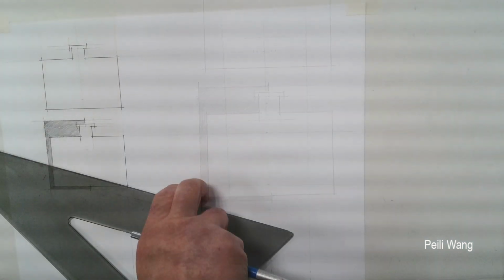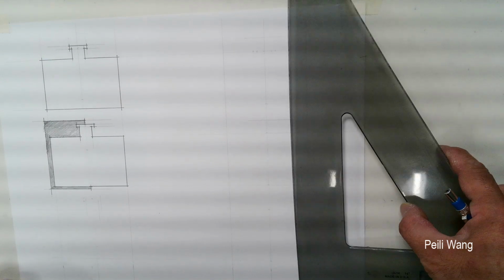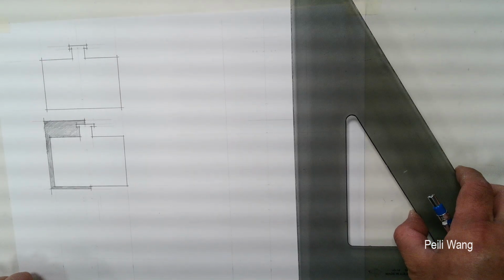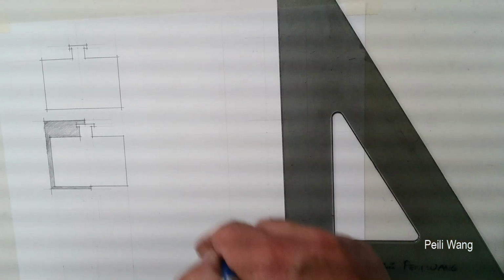Okay, so I finished this. Take a look at 4H. So typical 4H for guideline. You push 4H, but not too hard.